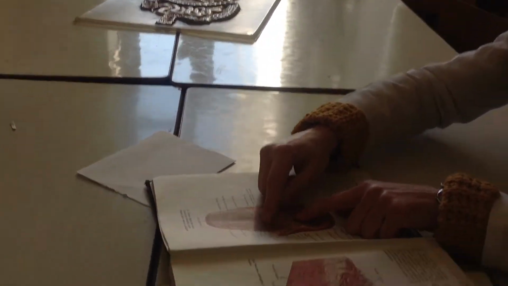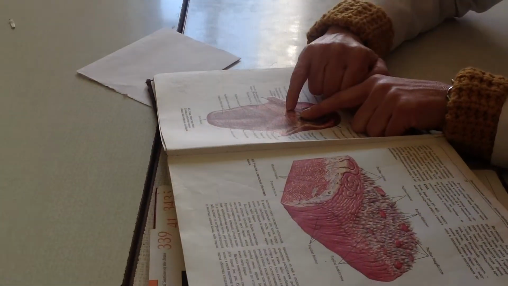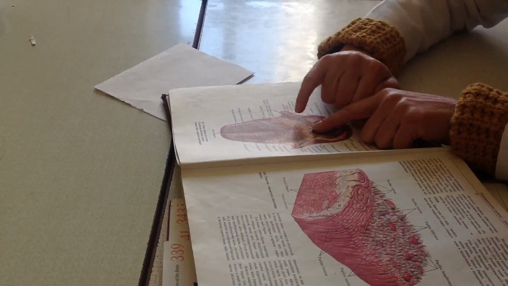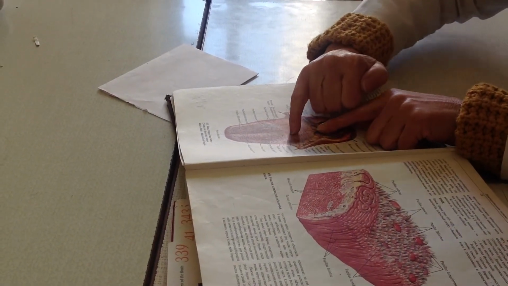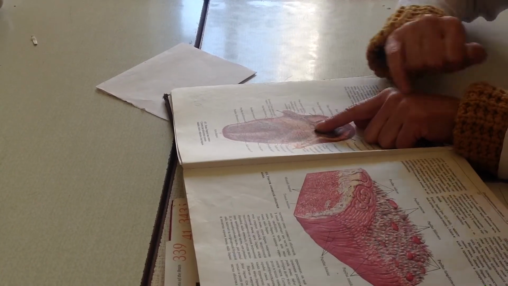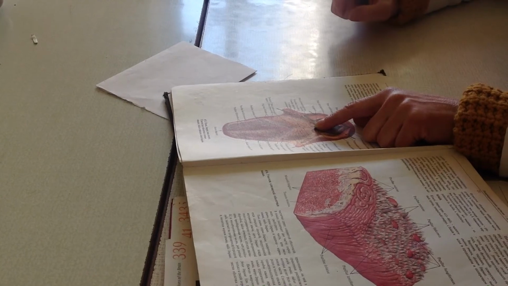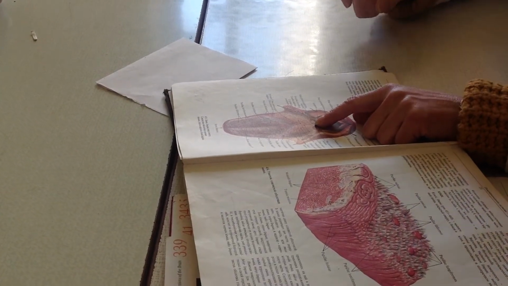The root of the tongue is also not smooth, yes? There are visible elevations and depressions. Why? Because on the dorsal surface of the root portion of the tongue are located many lymphatic follicles, lymphatic tissue.